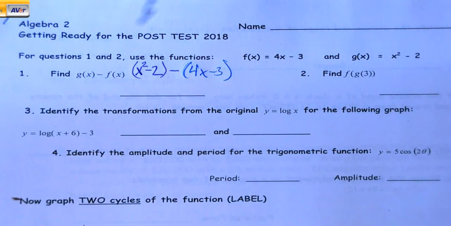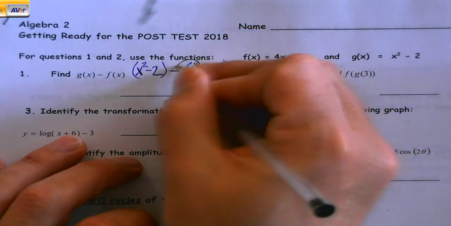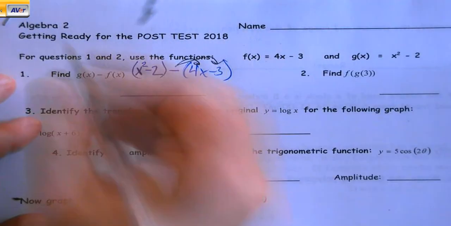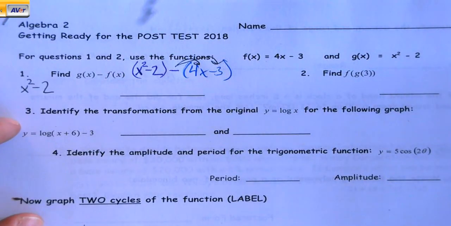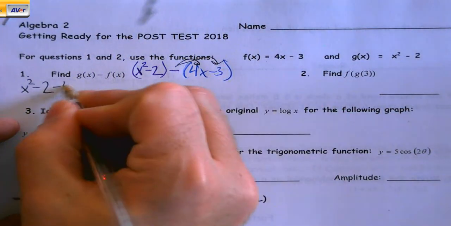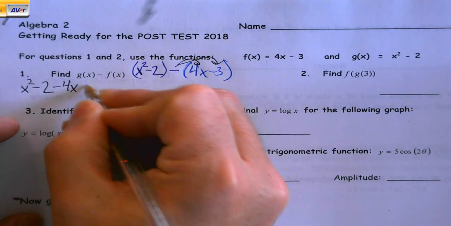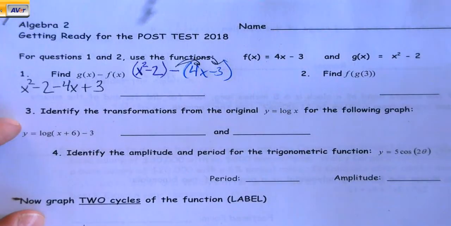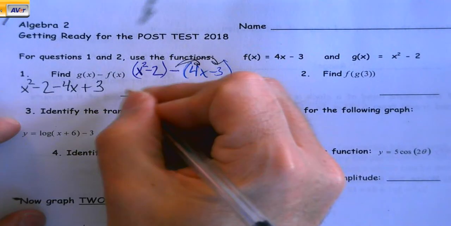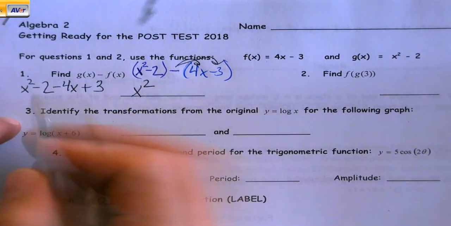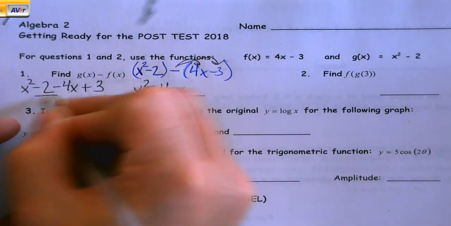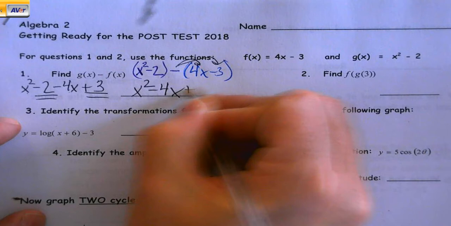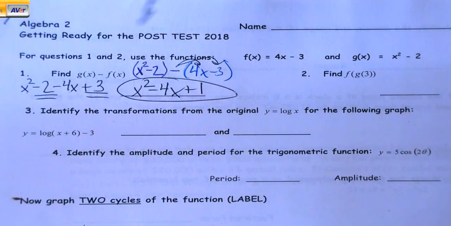So when I'm looking at this, that minus is going to distribute to both of these terms. So nothing happens to the first one, really. I'm just going to take the parentheses off. And then this negative will distribute to the 4x and to the 3. And now we just put them in order from greatest degree, which would be the squared, and work our way down. And if we have like terms to boot, we combine those. Nothing too shabby.